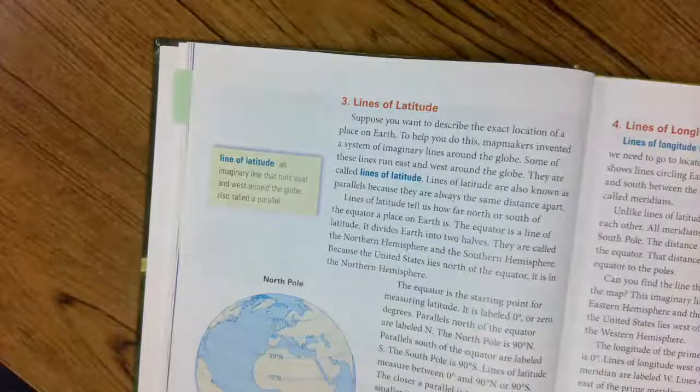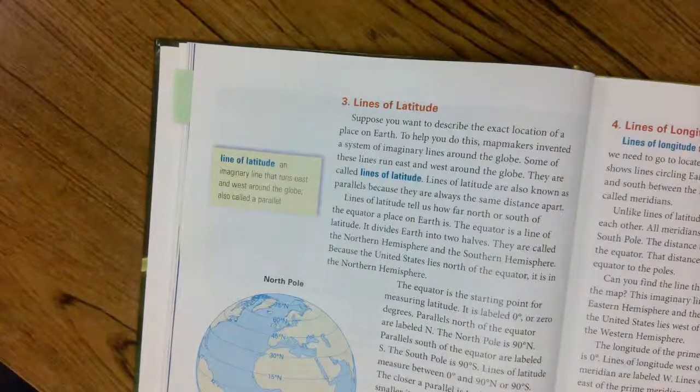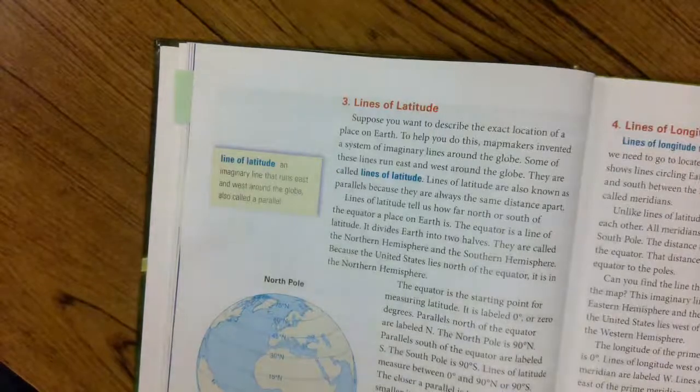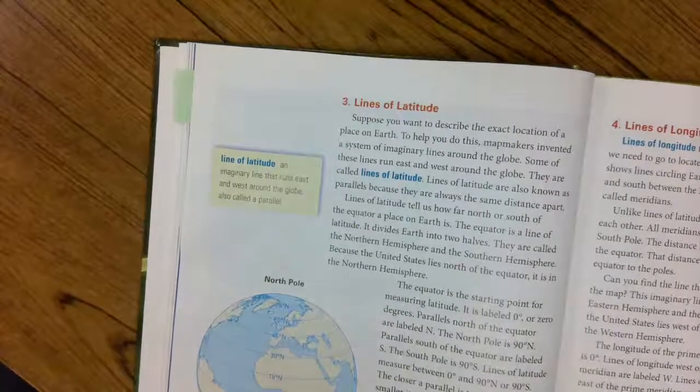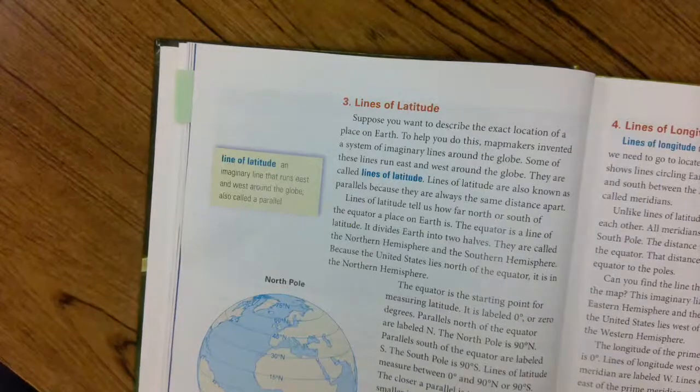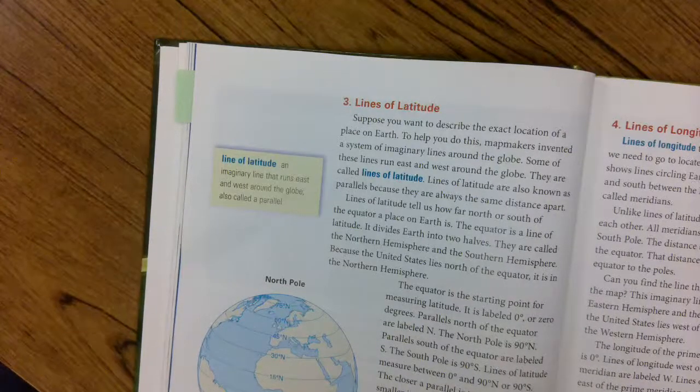To help you do this, mapmakers invented a system of imaginary lines around the globe. Some of these lines run east and west around the globe. They are called lines of latitude. Lines of latitude are also known as parallels because they are always the same distance apart. Lines of latitude tell us how far north or south they are.